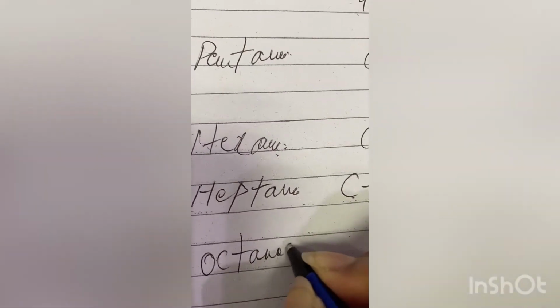The same pattern you will follow for octane. Octane means 8. What is the molecular formula of octane? C8H18. In the same way, you write the condensed formula: CH3, then CH2 written 6 times, and then CH3. This would be your octane.